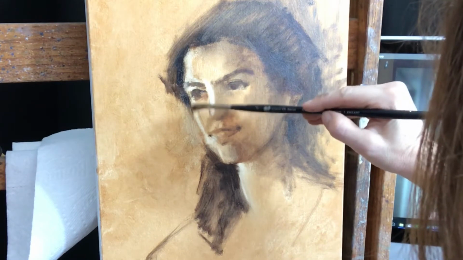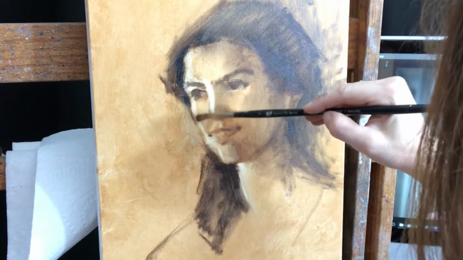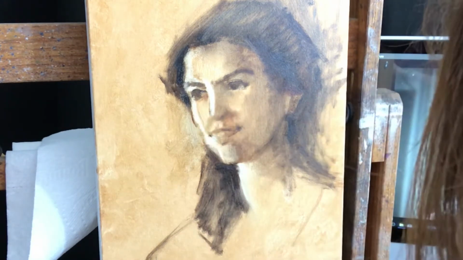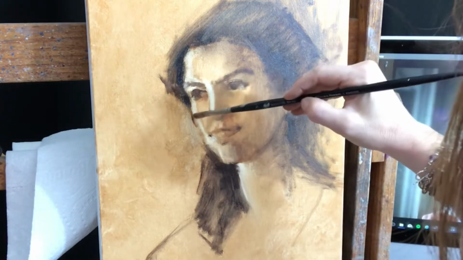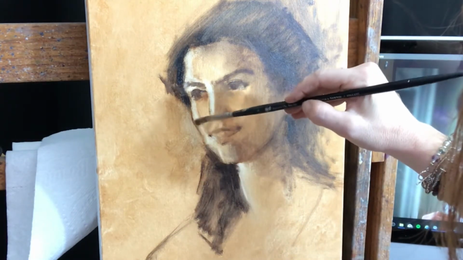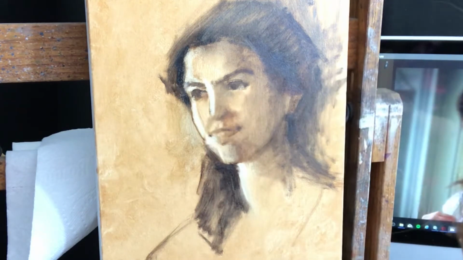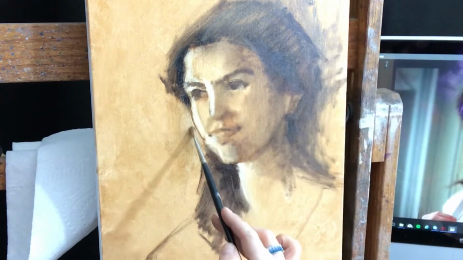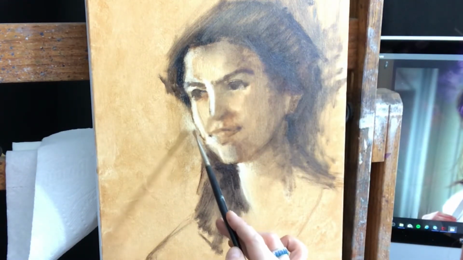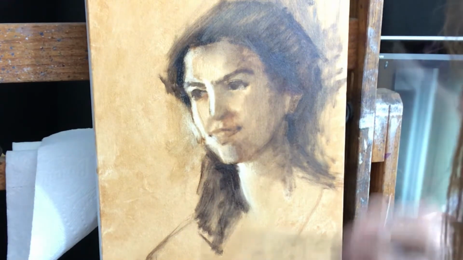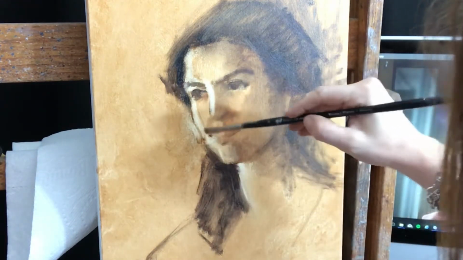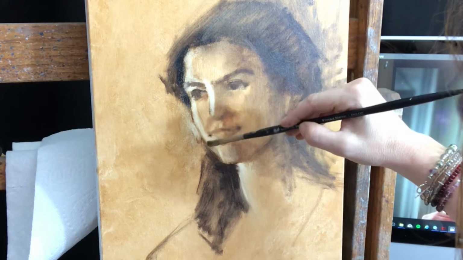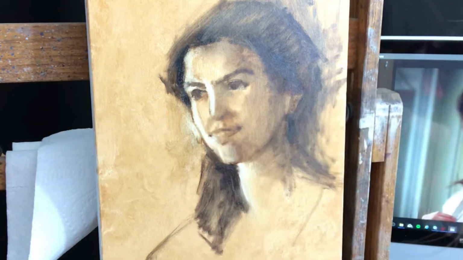And I can do that with a clean brush. I'm seeing her cheekbone is about like that. And then I can take the background a little bit and bring it in. So it's a matter of pushing and pulling.